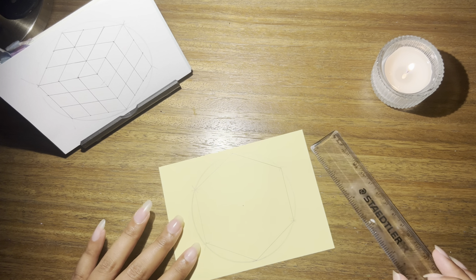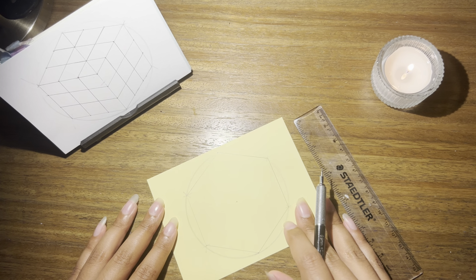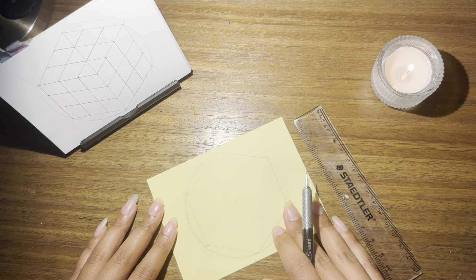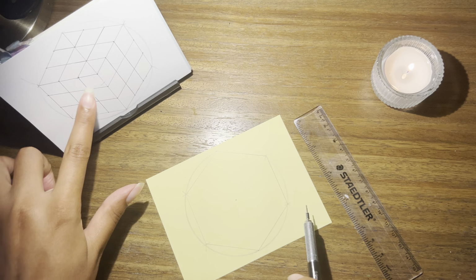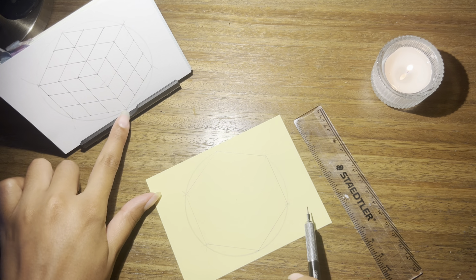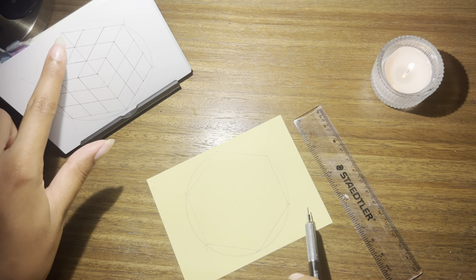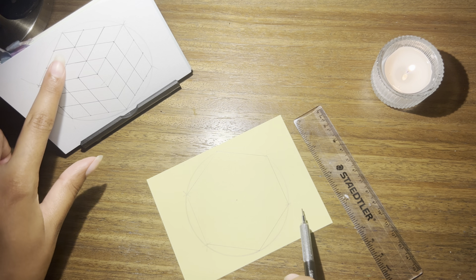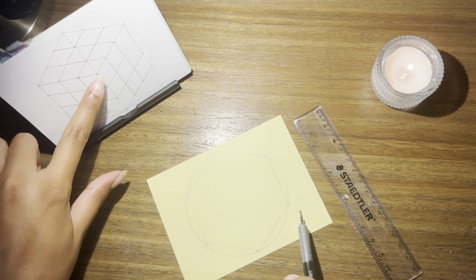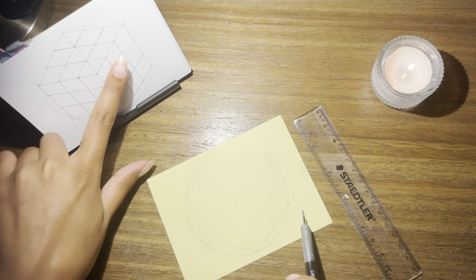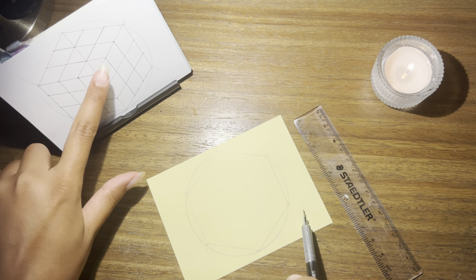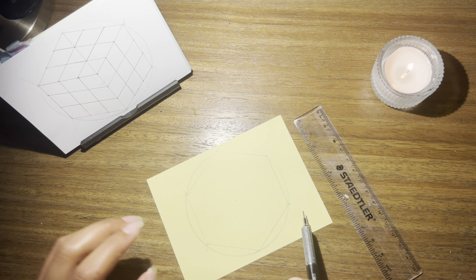So now that we have the outer lines sketched in, we can go ahead and connect towards the center and down to the bottom. This line is actually not necessary, because visually, if that line was gone, then the cube would look more three-dimensional.